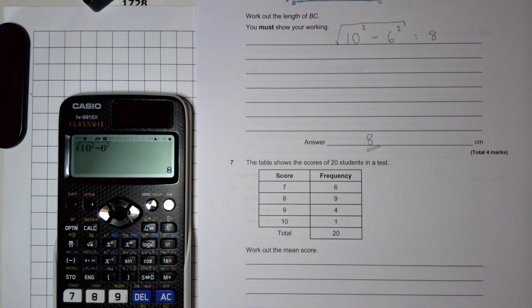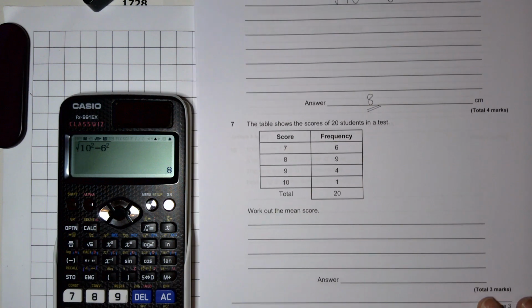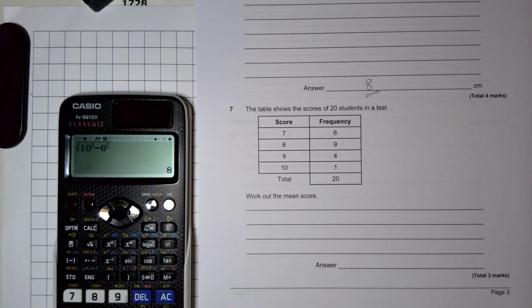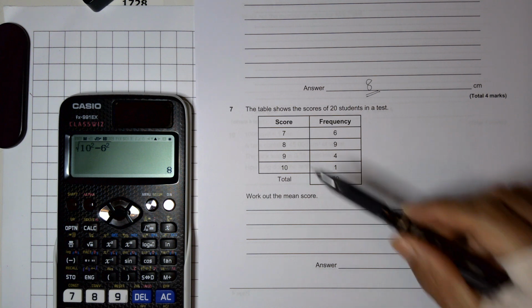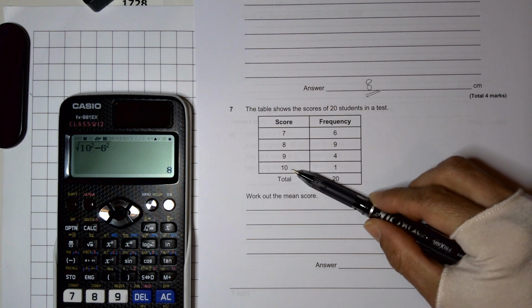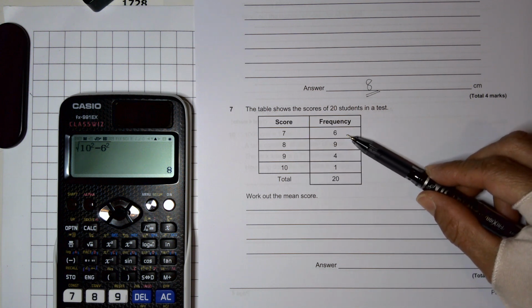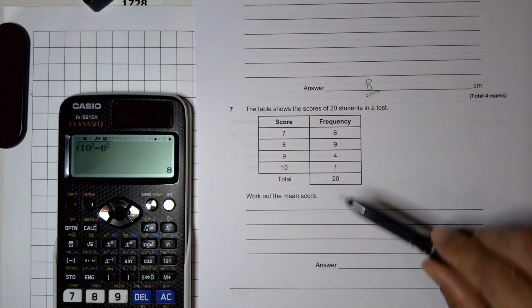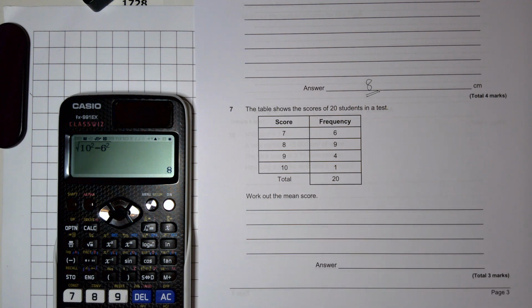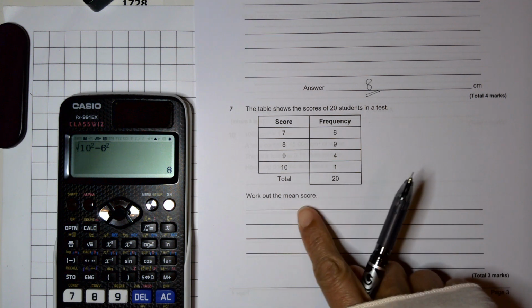Question 7. Question 7 shows us a table of some scores for 20 students in a test. These are the scores, 7 up to 10, and the frequency, how many times. So there were 6 students that got a score of 7, and there was 1 student that got a score of 10. Work out the mean score.